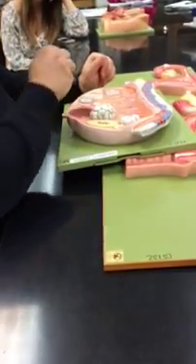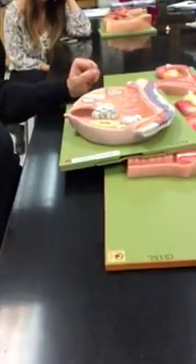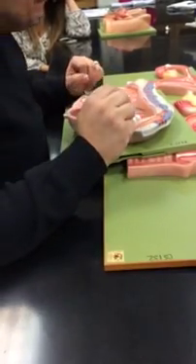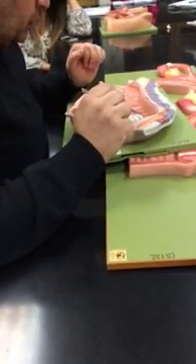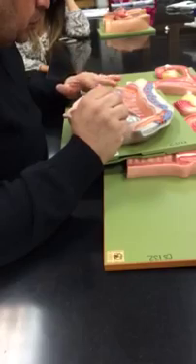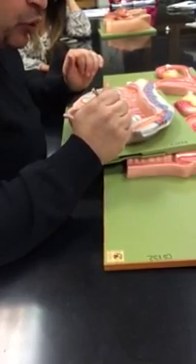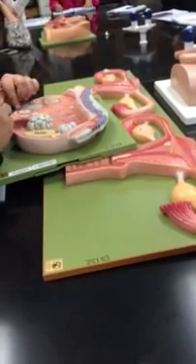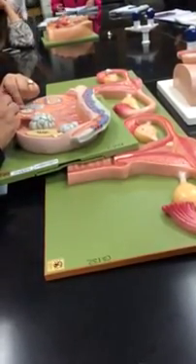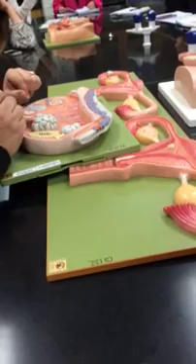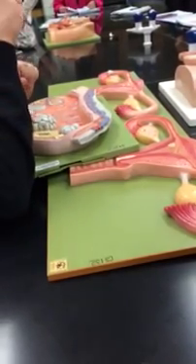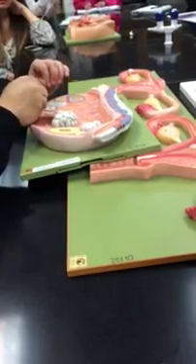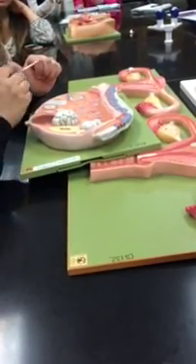So here you have the different structures of the follicles. Primordial follicle, primary follicle. If you have more than one layer, the follicles secrete fluid, follicular fluid, that pushes the oocyte to the side.